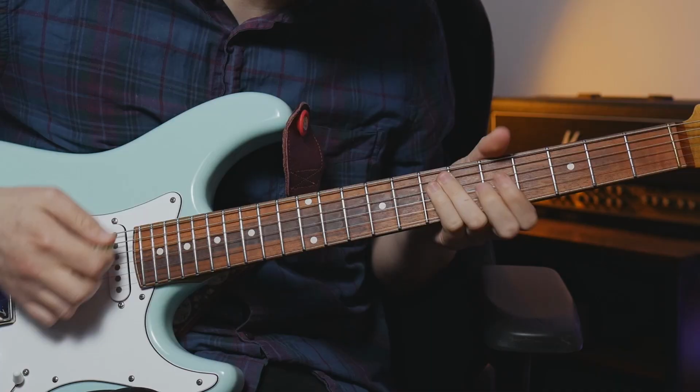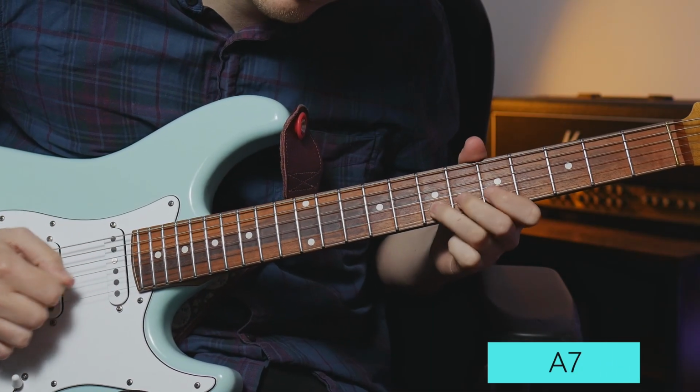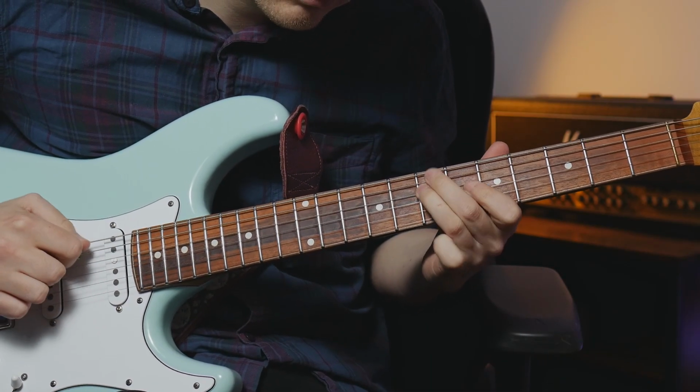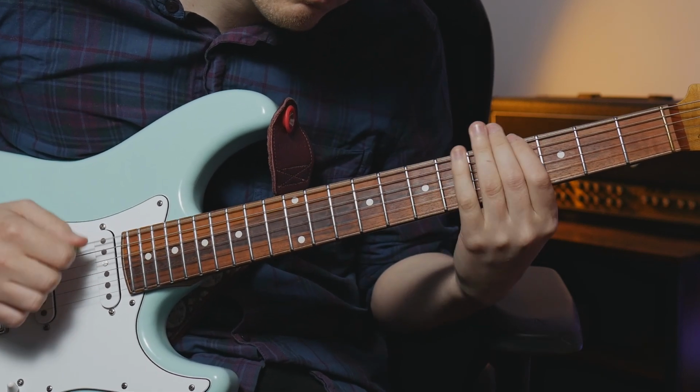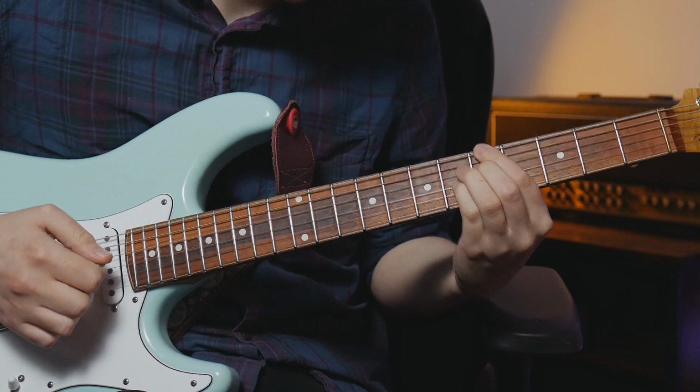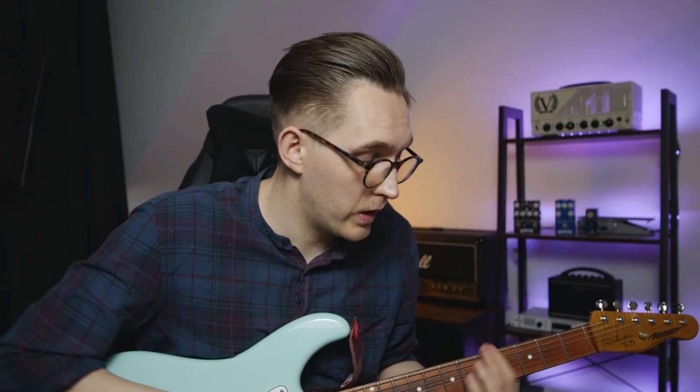Or dominant 7. Or any other chord. You could do a minor 7 flat 5, or just pick any chord type you want, really. So that's progression number 1. Let's take a look at progression number 2.